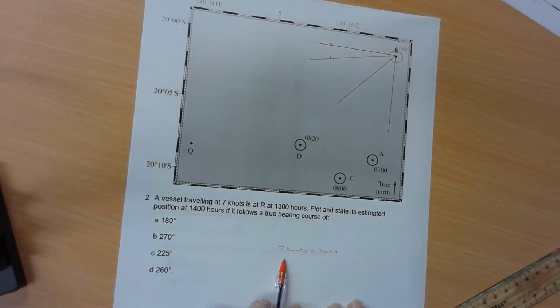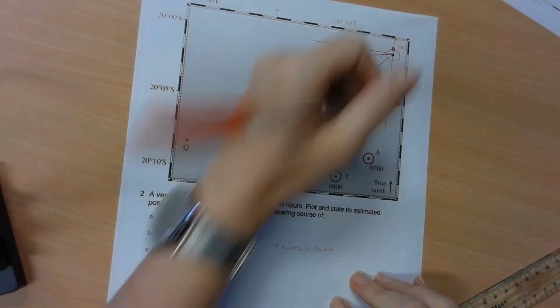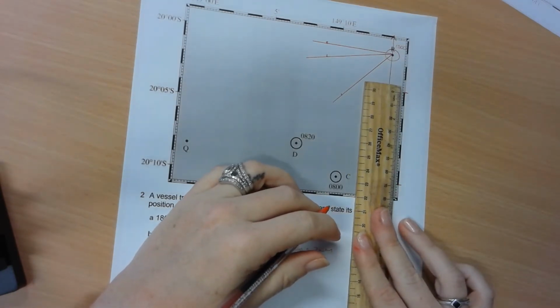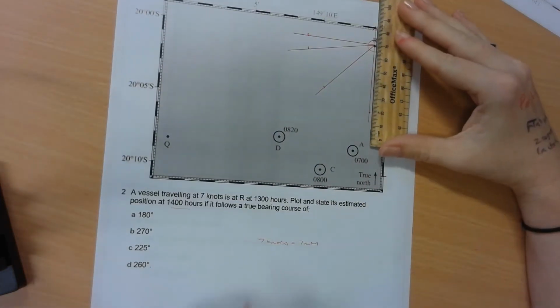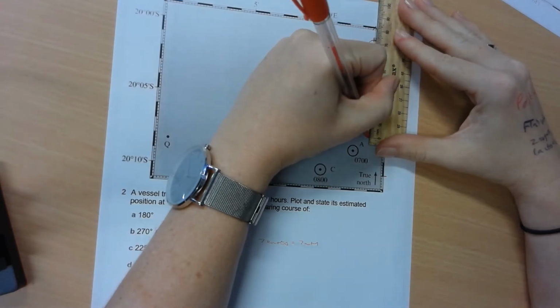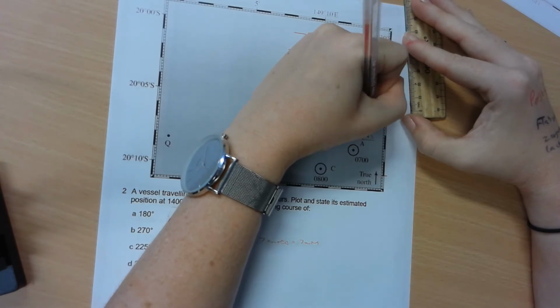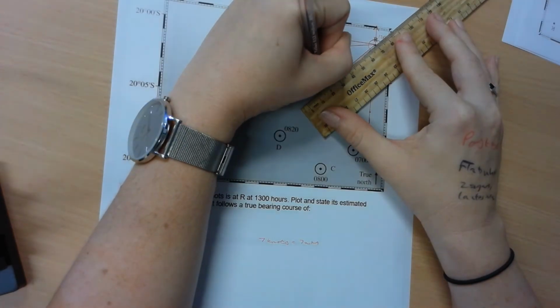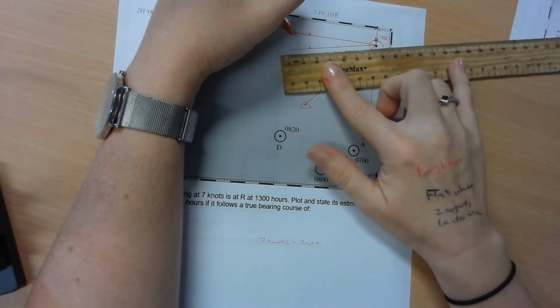So I'm going to find 7 on our scale up here. 1, 2, 3, 4, 5, 6, 7. And I'm going to measure it with my ruler. So that is roughly 6.9 centimetres. So then what I'm going to do is find 6.9 centimetres on those lines and show their current positions. Do the same thing here. Again, 6.9. It's a little bit off.